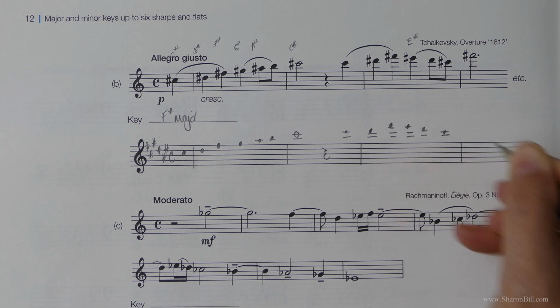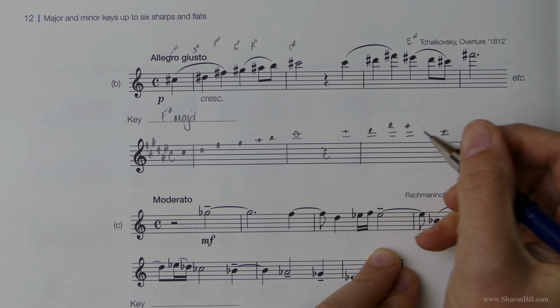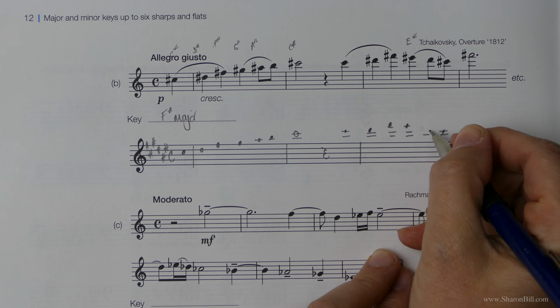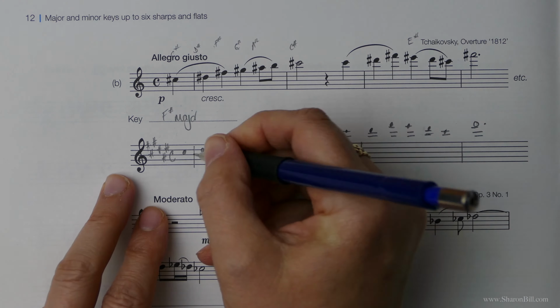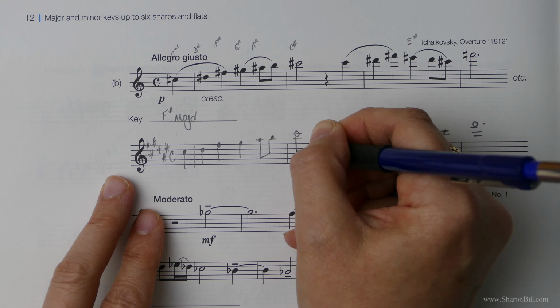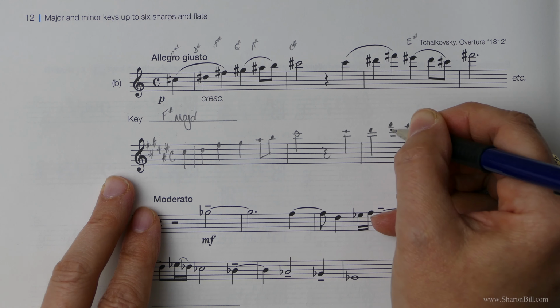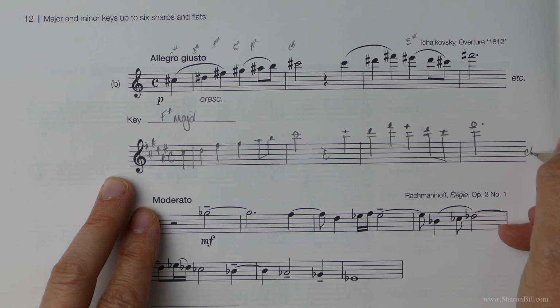Oh, I think my alignment's gone out a little bit there. Let's just tidy that bit up. Ledger lines are wandering a bit. There we go. No need for any accidentals, job done.